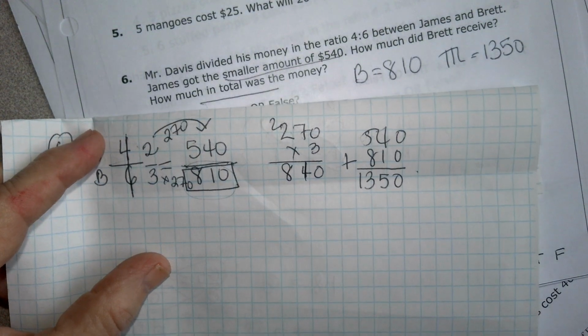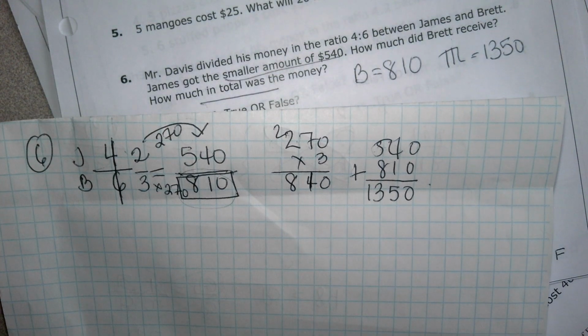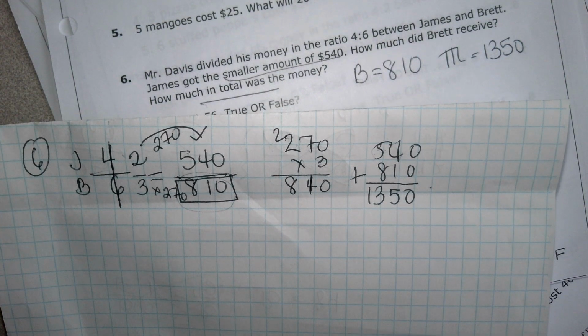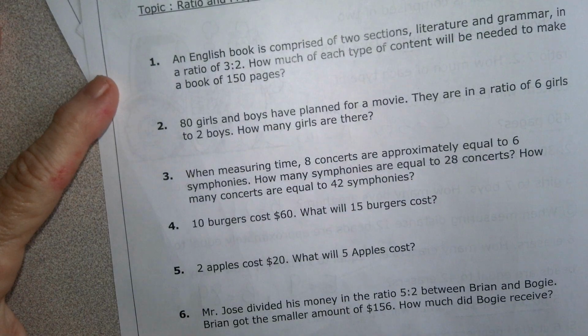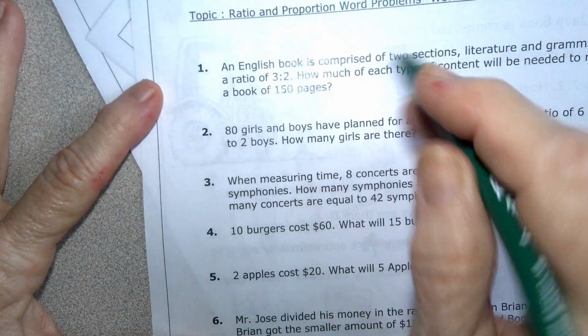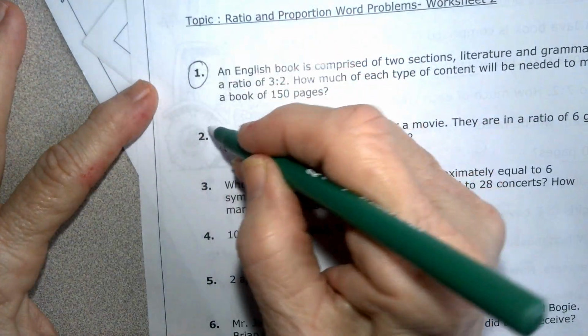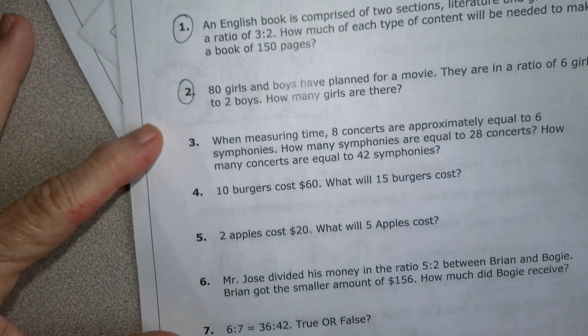Okay. Alrighty. So let me look at the time and then I'm going to tell you which ones you've got to do. All right. So girls and boys, I'm going to have you do on this page 2. You're going to do 1 and 2.